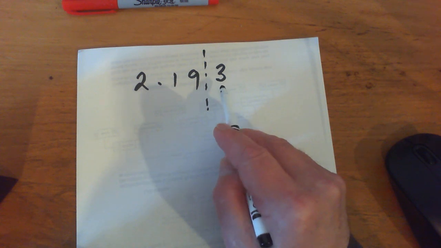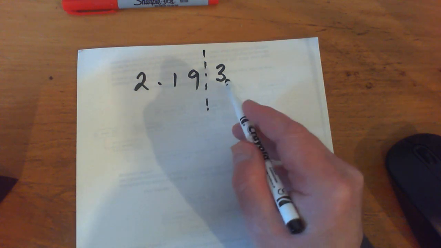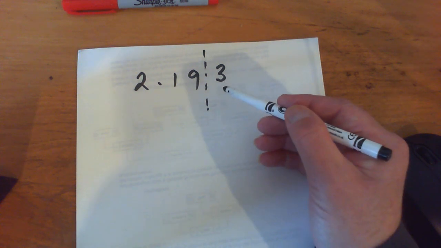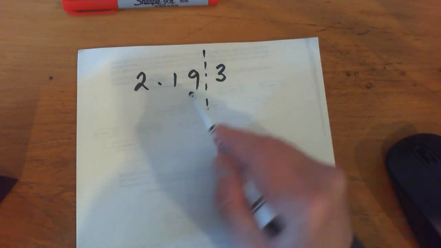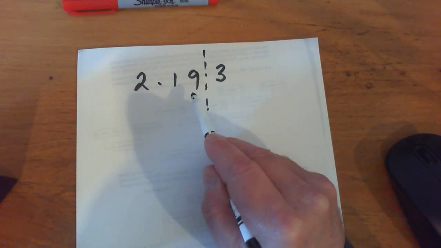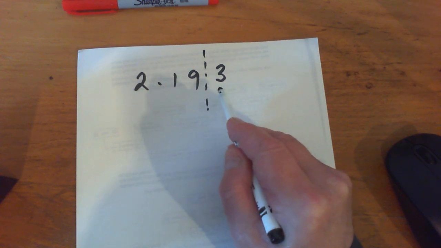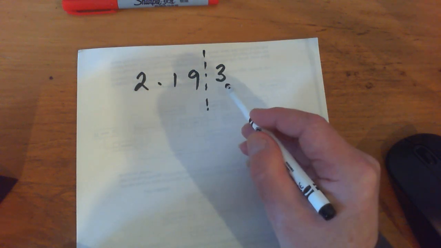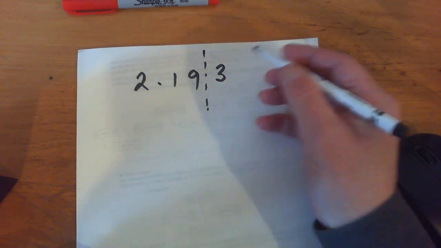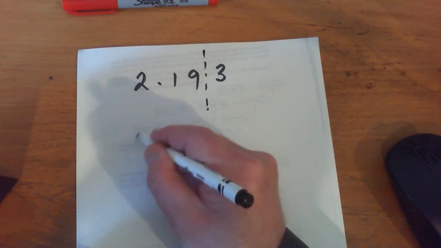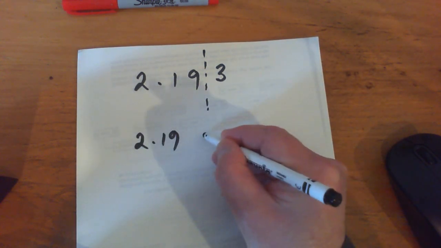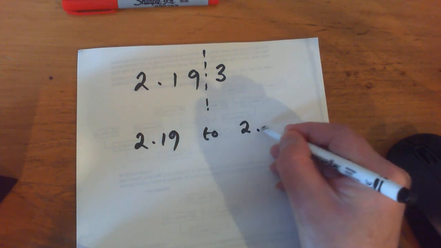Now I need to examine the figure to the right of this dotted line, and the rule is that if this figure is 5 or above, then this number here is rounded up. But if it's 4 or less, then it's just discarded and it stays as it is. So this one here would just be 2.19 to 2 decimal places.